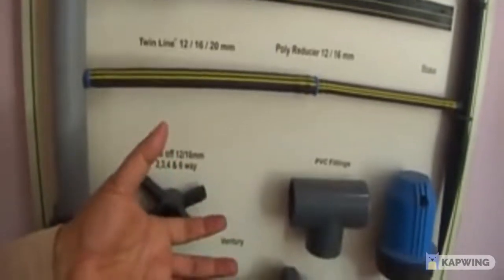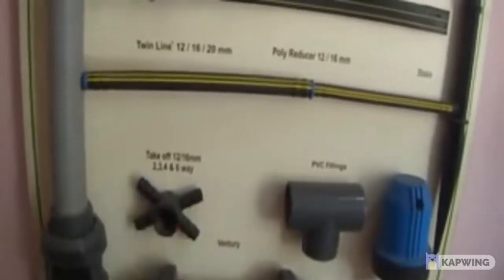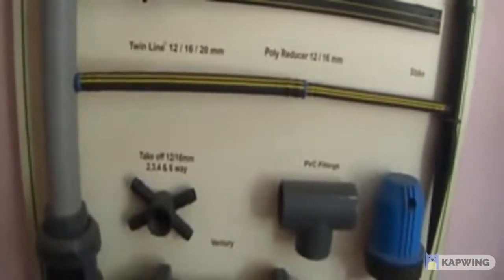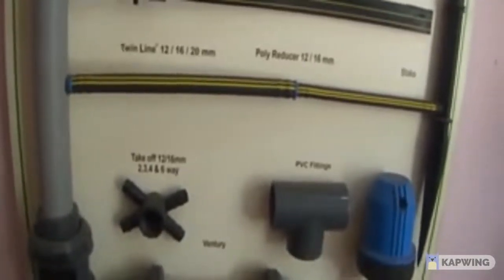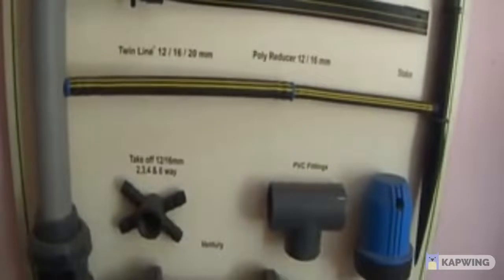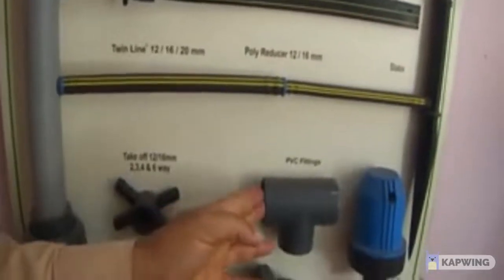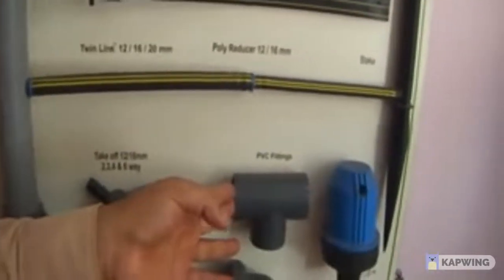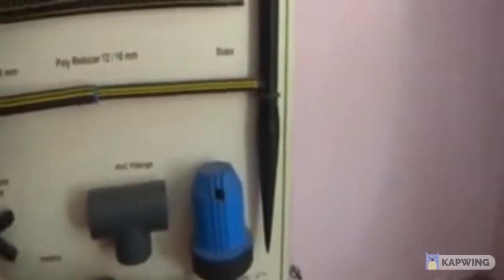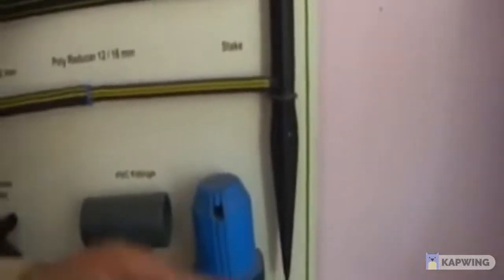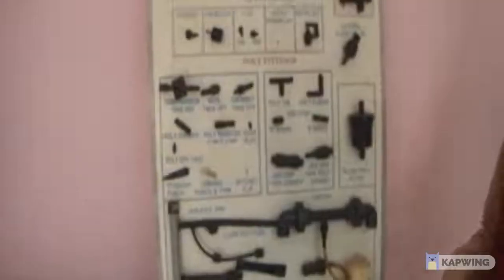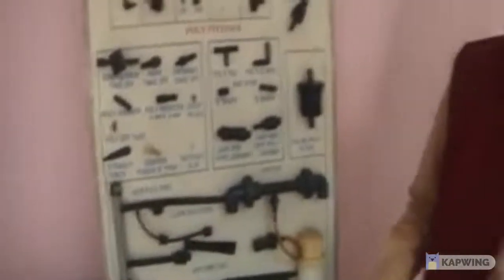Now there are several components which are now available made of plastic. You can see here a PVC tee is available, and this is one kind. This is one filter which you see, and this you are seeing is a sprinkler system.